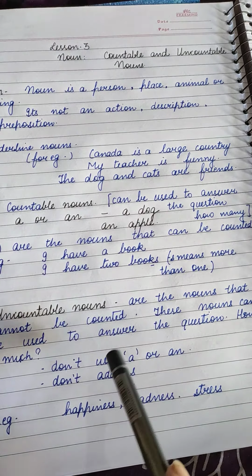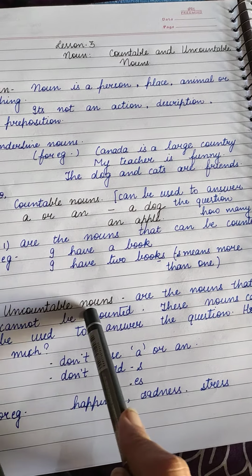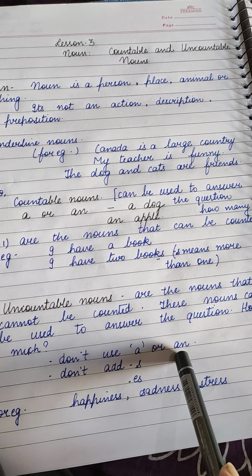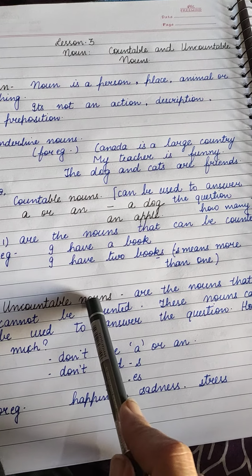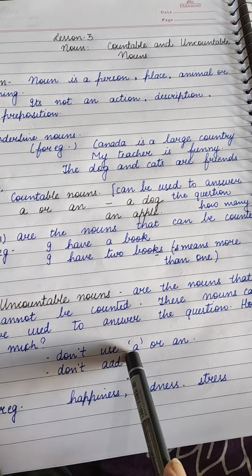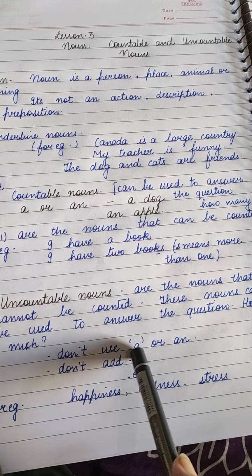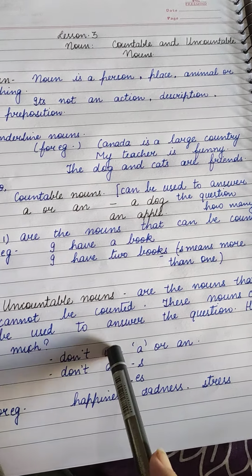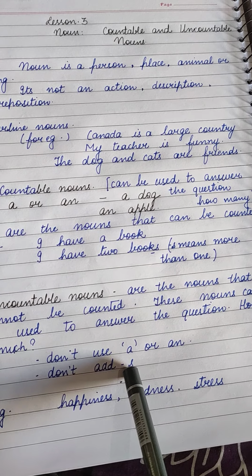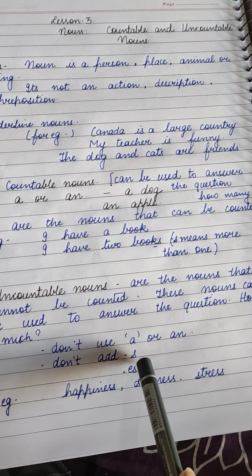Here we do not require a or an, because you cannot count these things. And there is no need to add s or es.